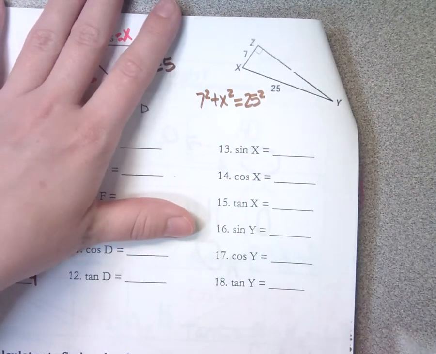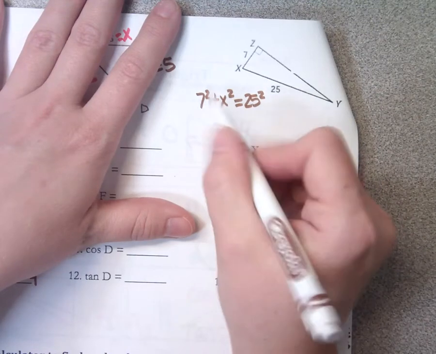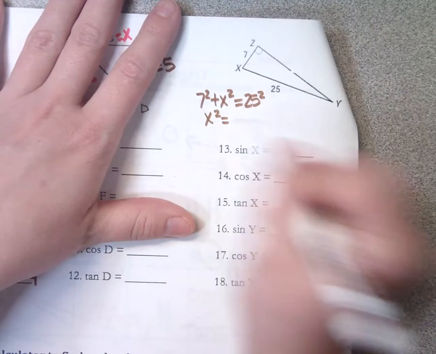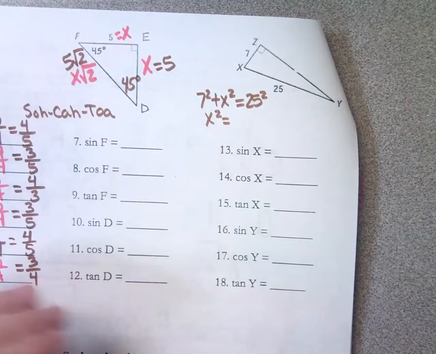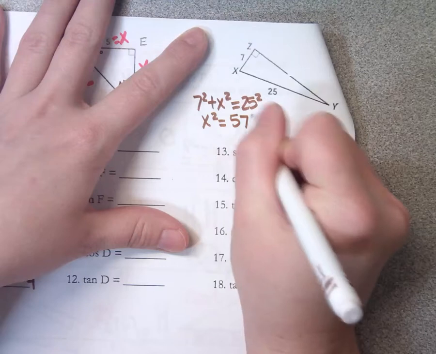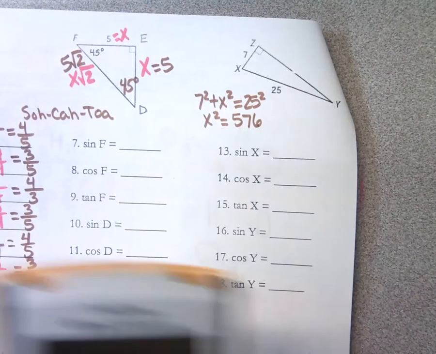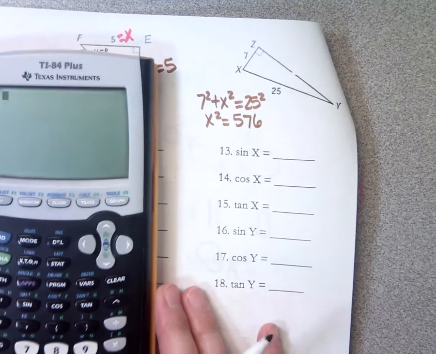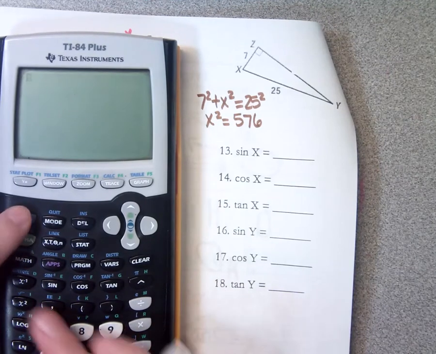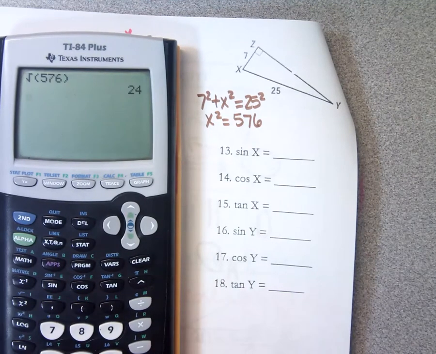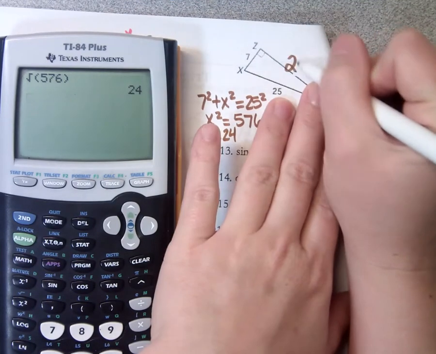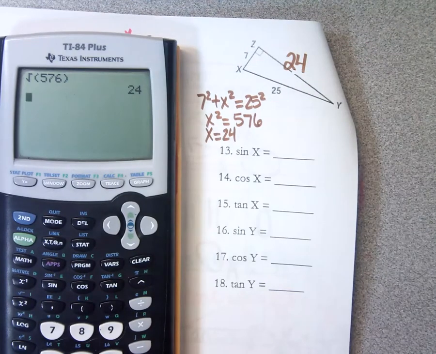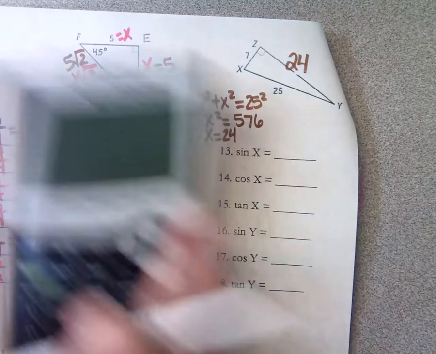Okay, if I want to get x squared by itself, I'm going to move the 7 squared by subtracting it. I don't want to show that work. What would you get if you subtracted 7 squared from 25 squared? 576. Okay. Let me just see if you can take the square root of 576 and get something pretty. So square root of 576, and it makes a pretty little 24. So I know that this missing side up here is a 24. So now that you know all three sides, you should be able to do the rest of those.